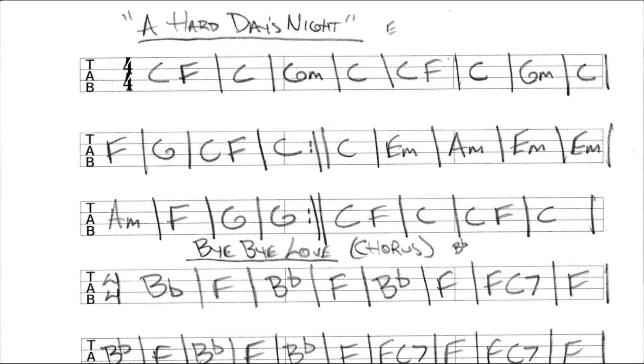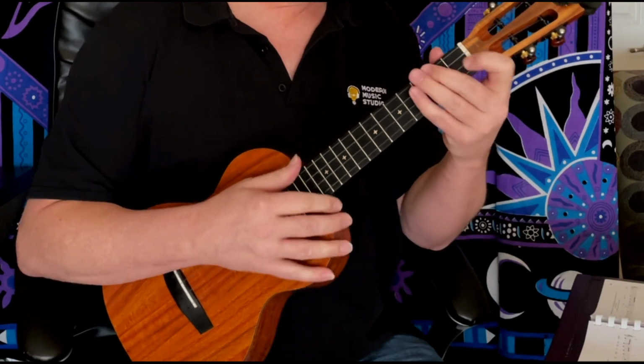Start again. Been a hard G minor, C to F, back to C, G minor, and then our F, G, C, F, C. One more C. E minor, A minor, E minor, and again, A minor, F, G, and again. Let's do that just a little bit more. 1, 2, 3.